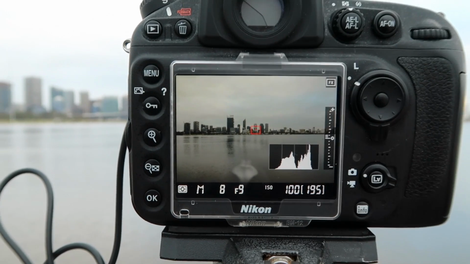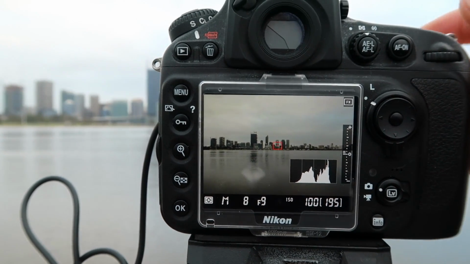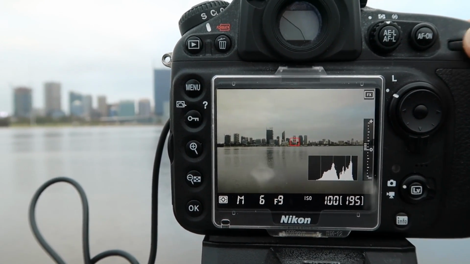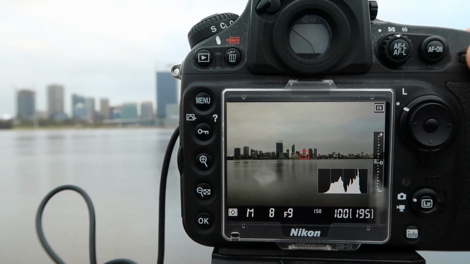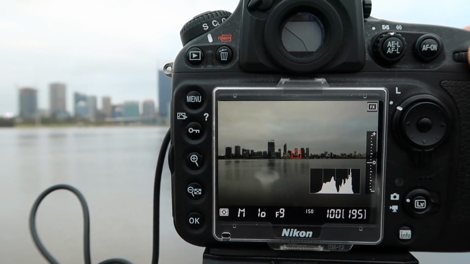So my camera settings at the moment are f9, and my exposure is 1/8 of a second. So I'll take a shot, and then we can add the filters on from there. So what I might actually do is just reduce the exposure a little bit.